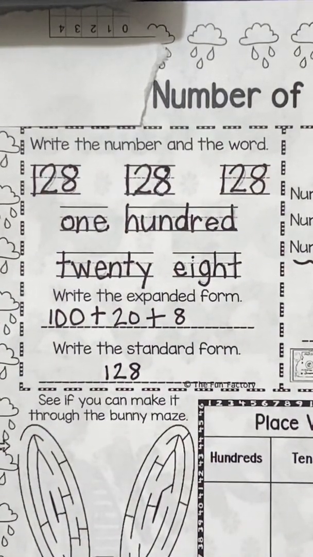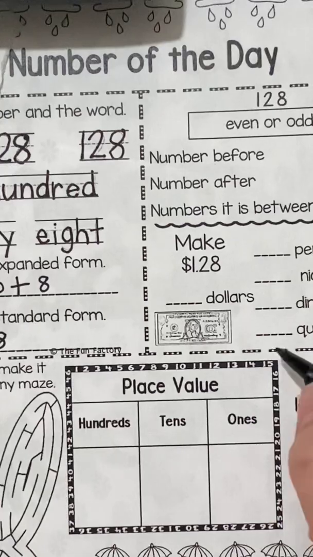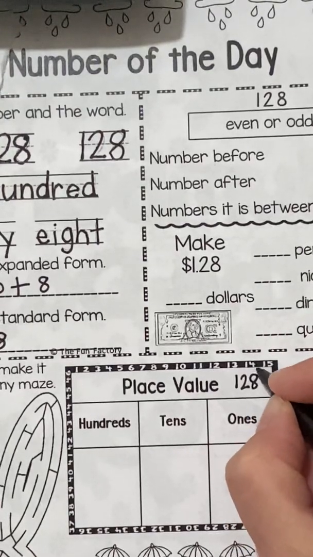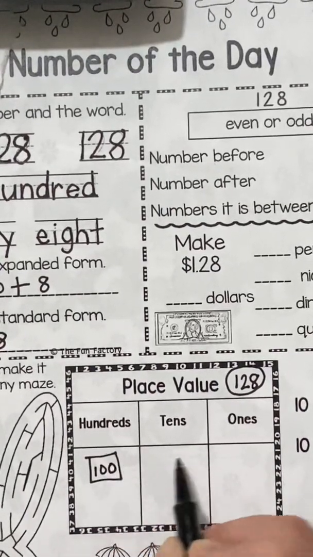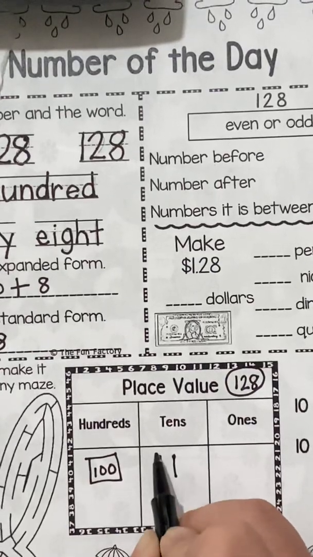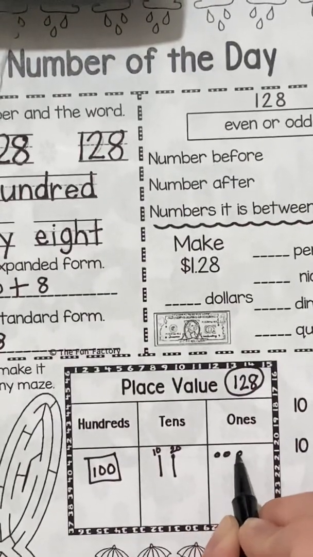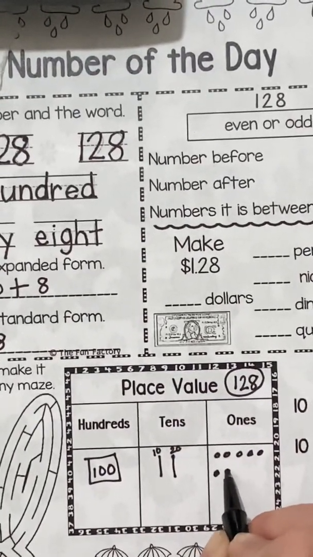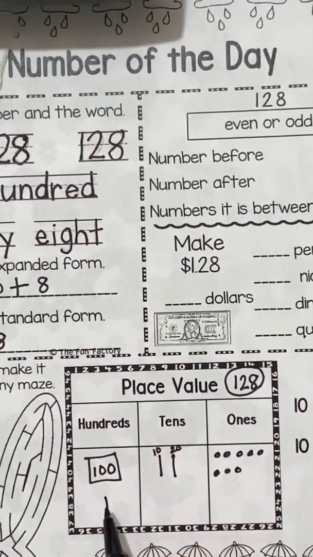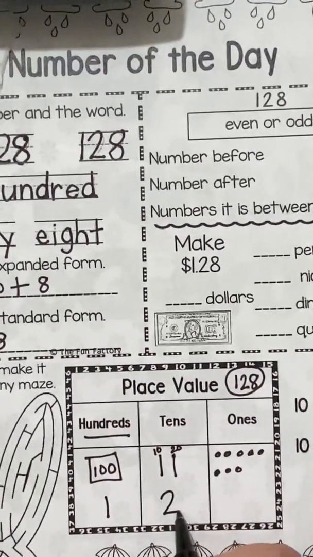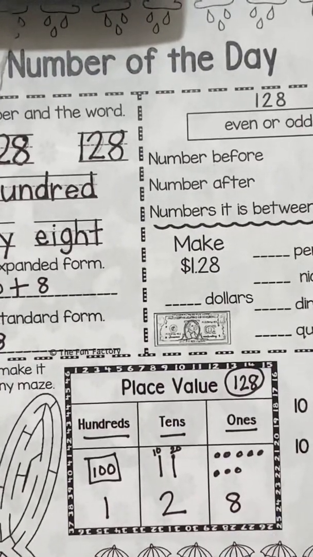Okay, now we're going to move over to place value. If my number is 128, that means I have one group of 100, 2 tens, so 10, 20, and 8 ones. 1, 2, 3, 4, 5, 6, 7, 8. So that's 1 in the hundreds place, 2 in the tens place, and 8 ones in the ones place.